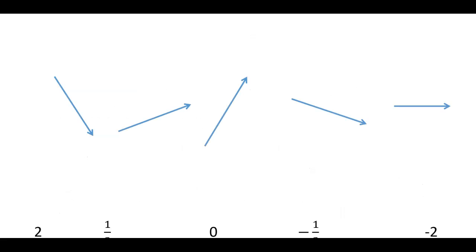All right. First thing I want to make sure that you guys are good at is understanding slope. So down here at the bottom, I've got various numbers.